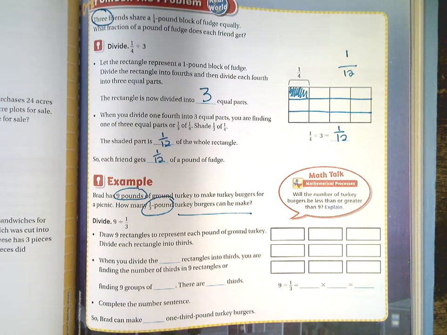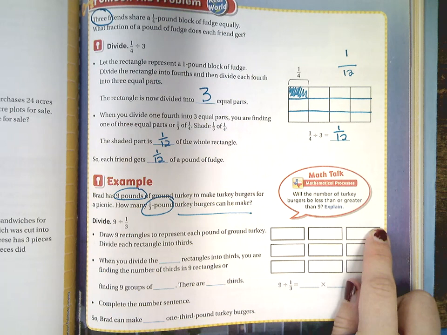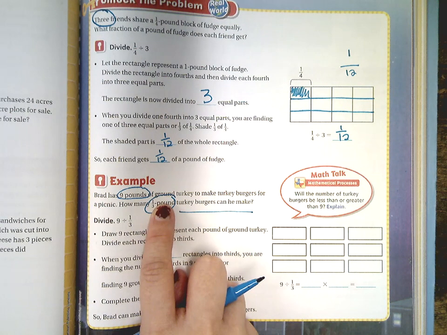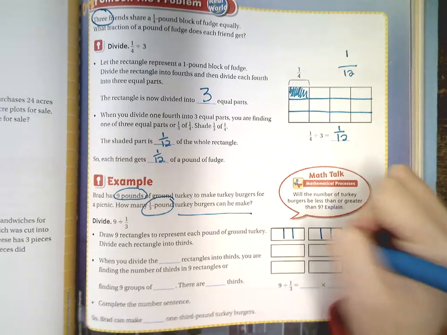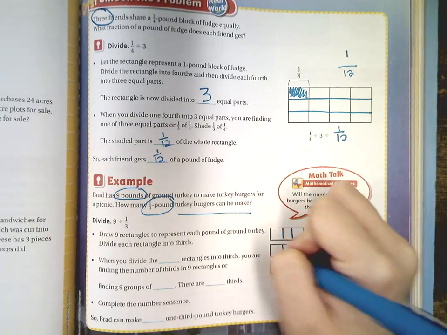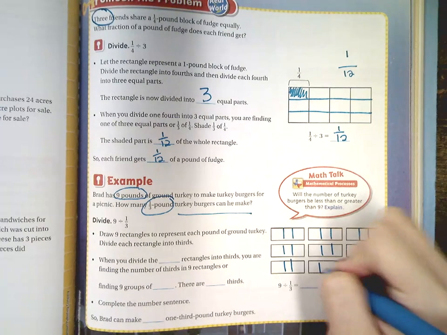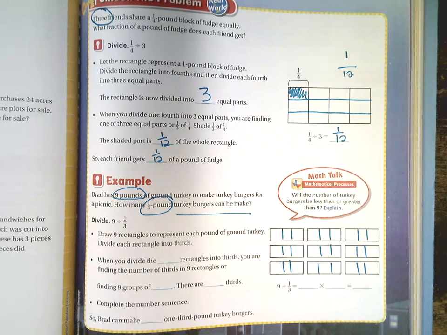I already have the 9 rectangles representing the ground turkey. Now I'm going to divide it into thirds. That means I need to have 3 pieces in each. And with division, whenever I start with a whole number, I end with a whole number.